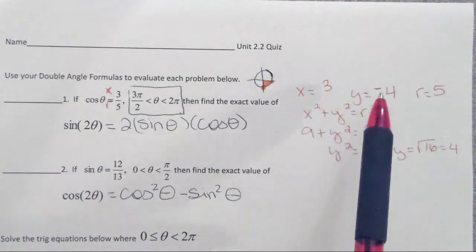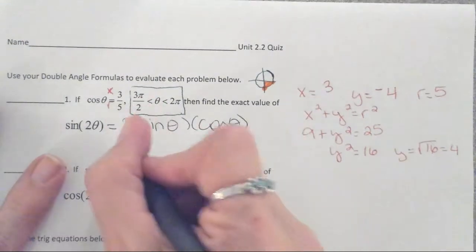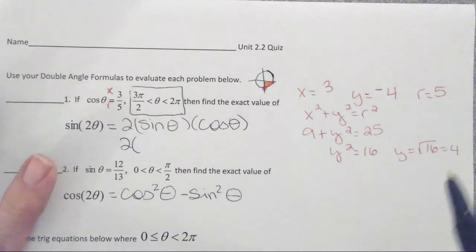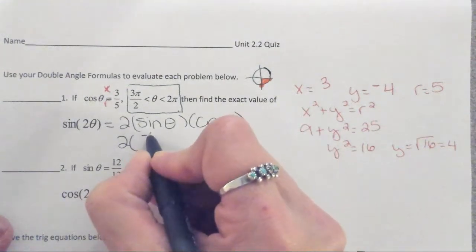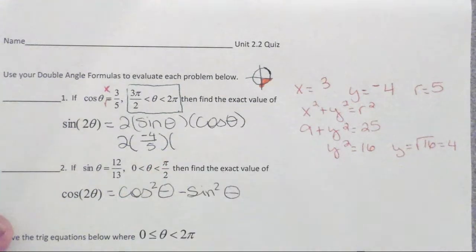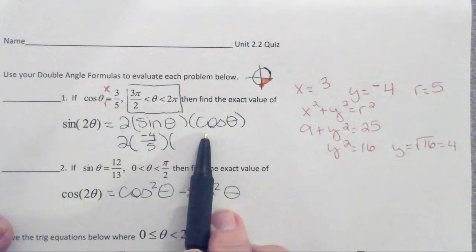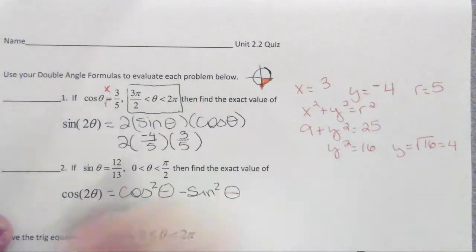Now I'm going to use my x, my y, and my r to plug into this formula. So I'm going to have 2 times sine. Sine is always the y value over the r. So my y is negative 4 and my r is 5 times my cosine value. Cosine is always x over r, so times 3 over 5.